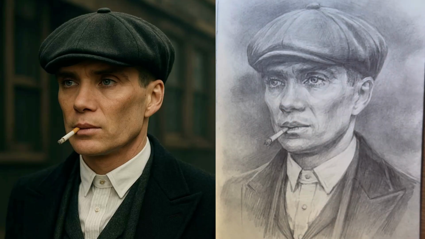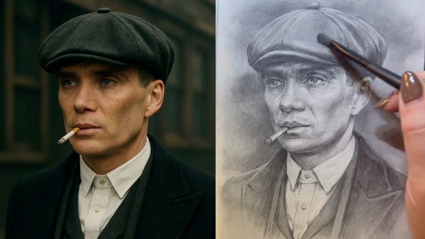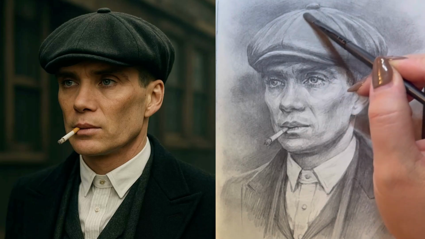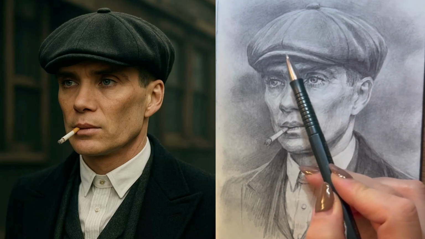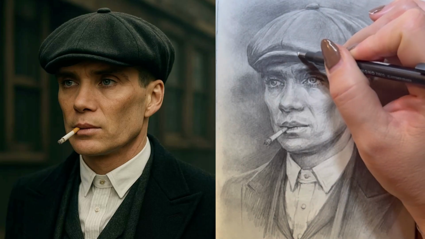This kind of technique with the brush is also sometimes very useful when you want to depict some special texture, like in this case, maybe the wool fabric. Here is the cap and also the coat.